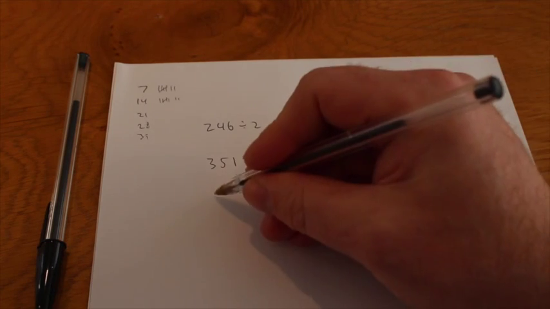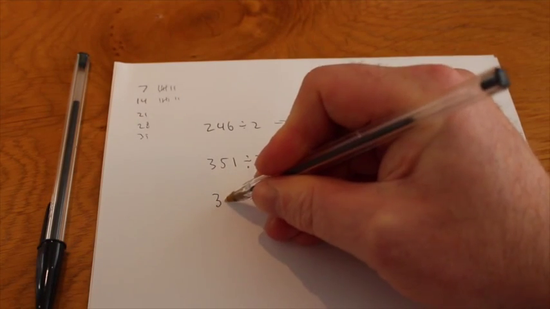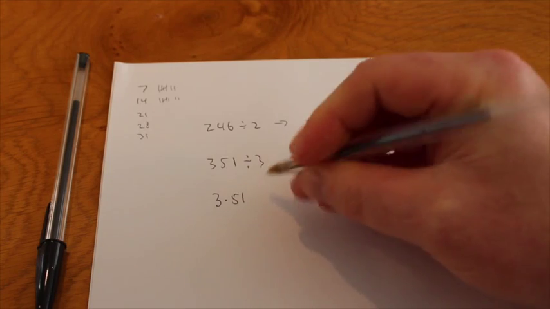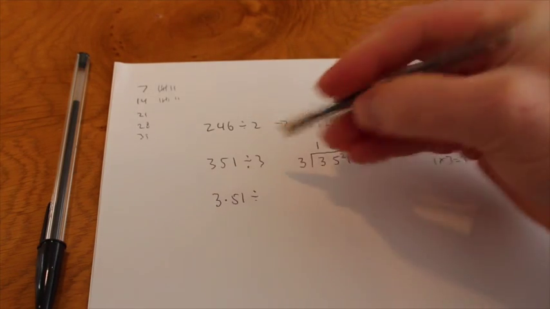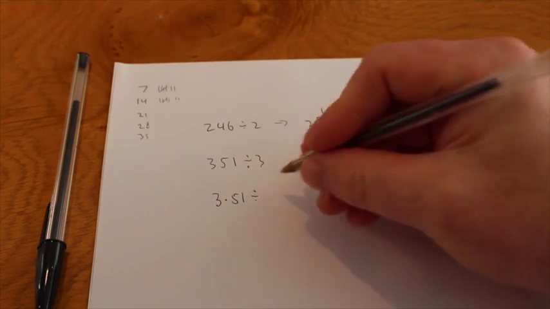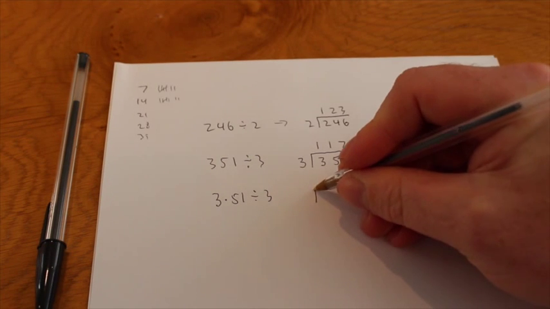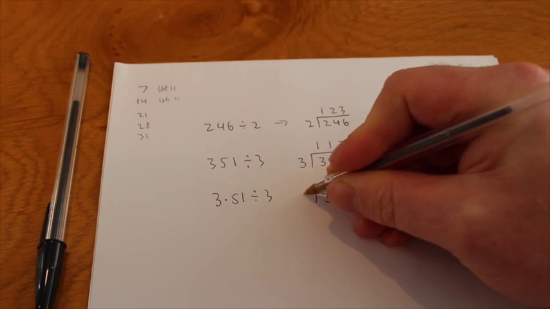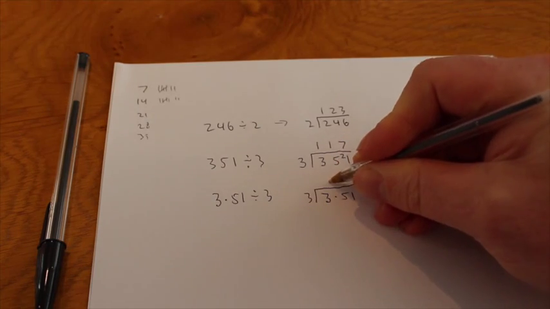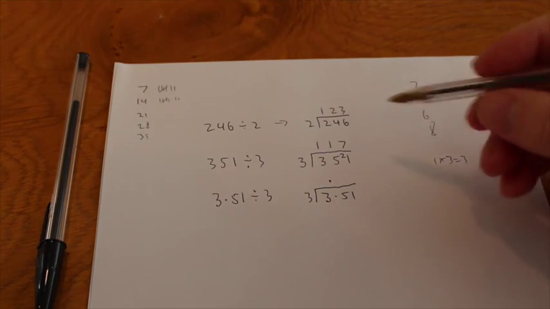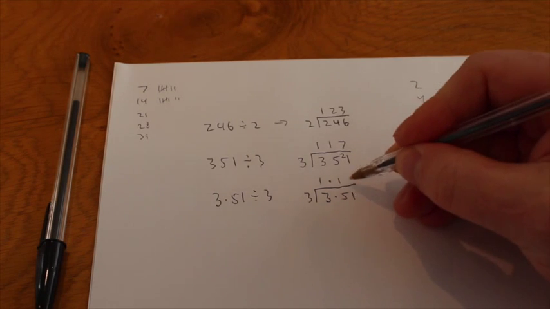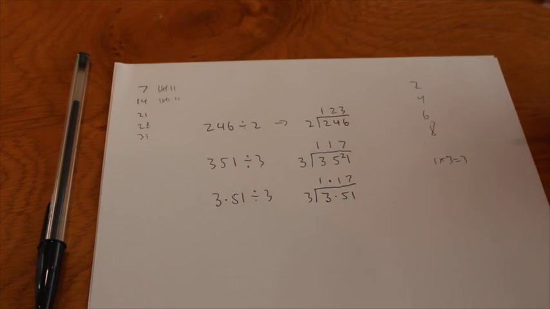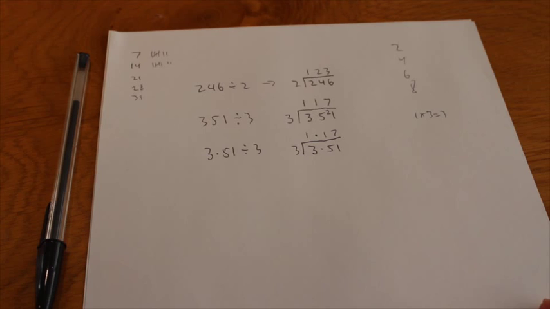Covering decimals is relatively easy. Say we've got this, you'll notice these are the same numbers, but I've got a decimal point in. So what you do is you write it out, you put a decimal above the decimal, and then you completely and utterly ignore it. It's exactly the same sum, 117. So decimals, pretty simple.